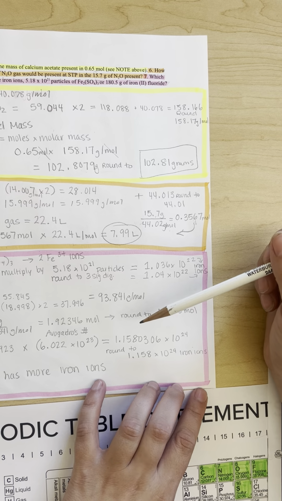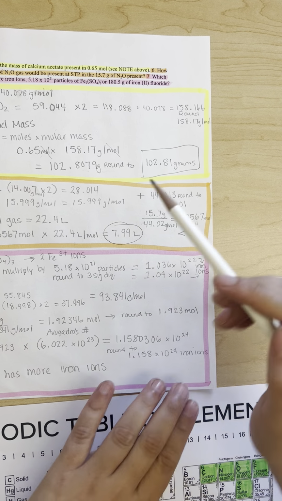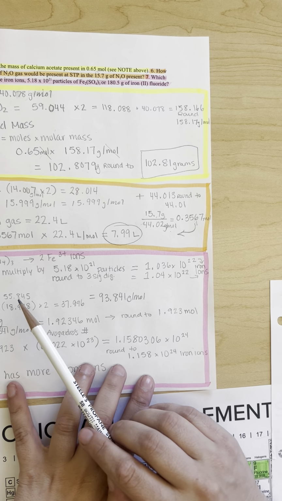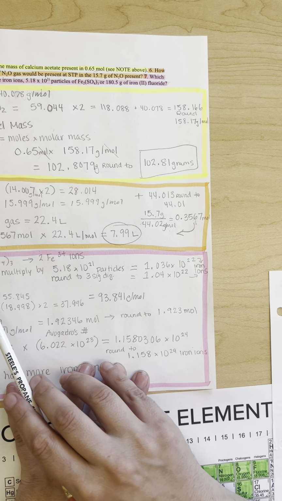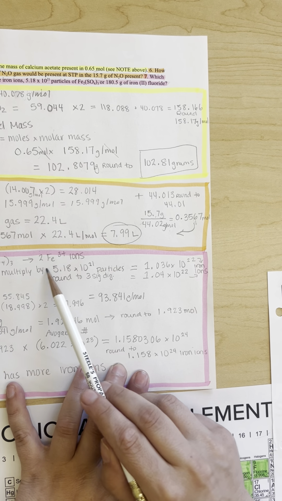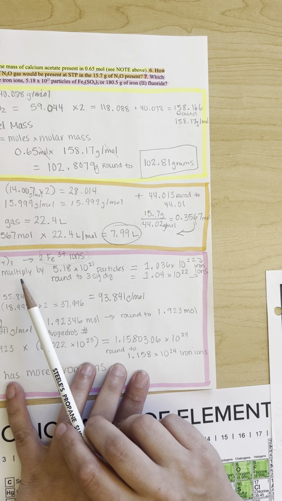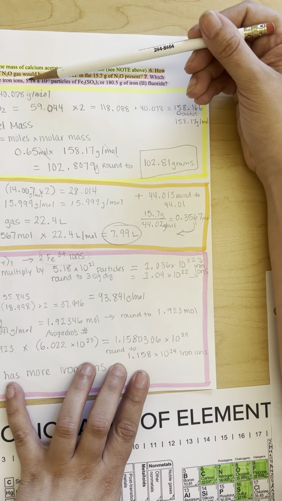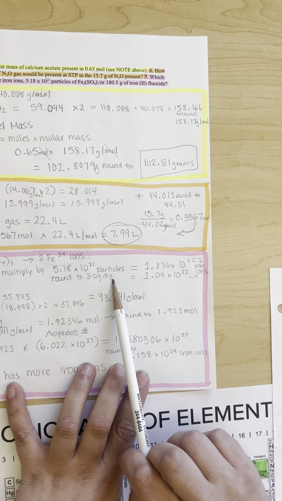And then here for number 7, we had to figure out how many particles we have here. So in Fe, or in iron 2, right? So this is saying that we have 2 iron ions, which we have here, right? So to find that, we're given 5.18 times 10 to the 21st particles. So this one's really simple.